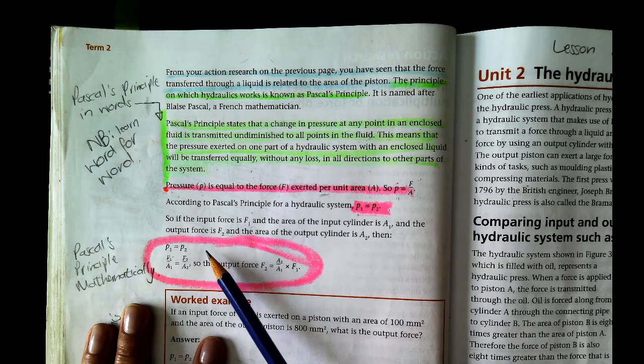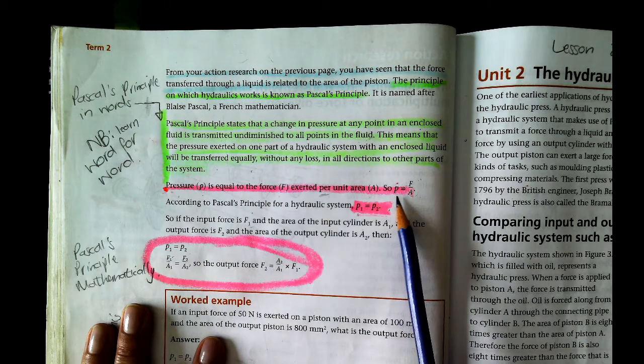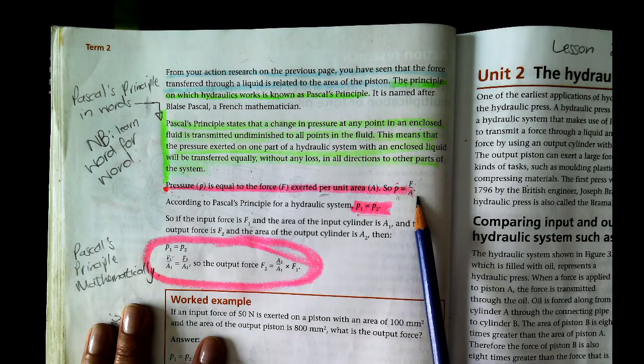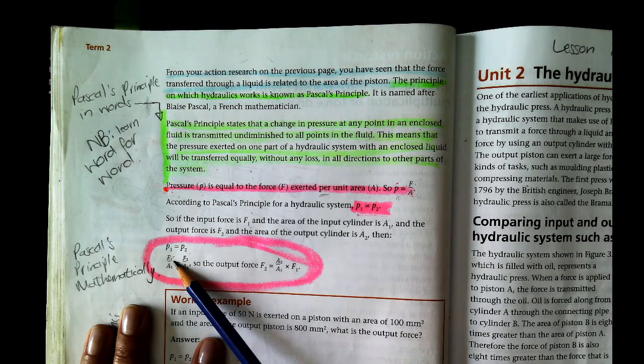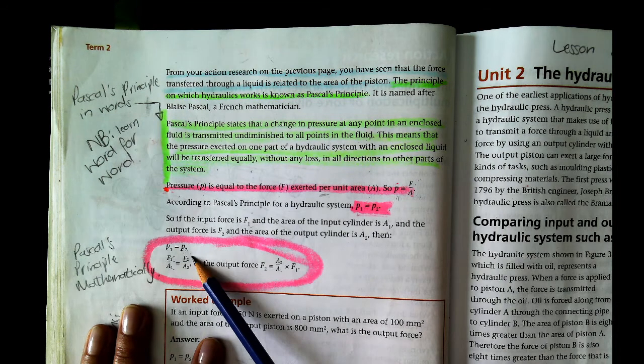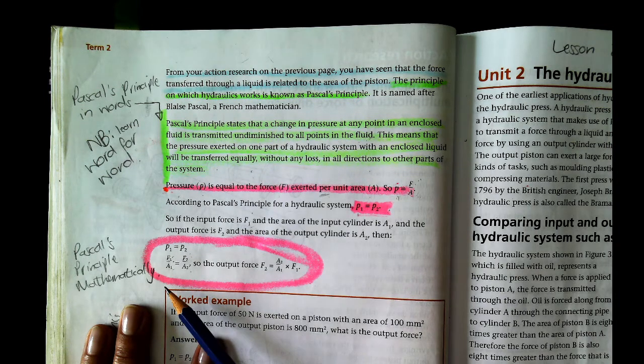And therefore, because P is equal to force over area, your input force over your input area, F1 over A1, is equal to your output force over your output area, F2 over A2. Now you will see that this is a simple solve for x kind of problem.